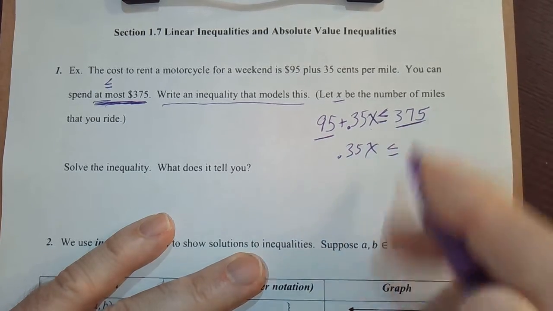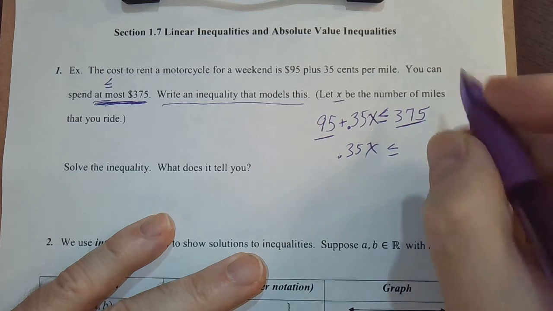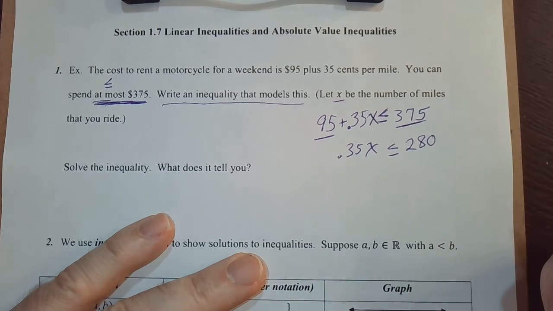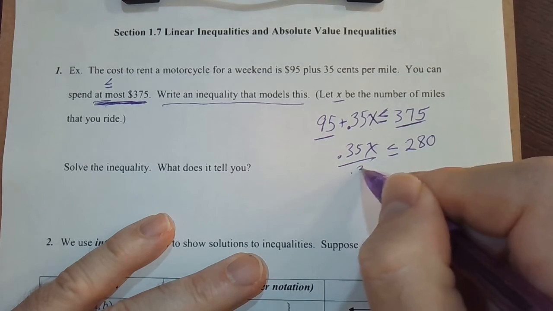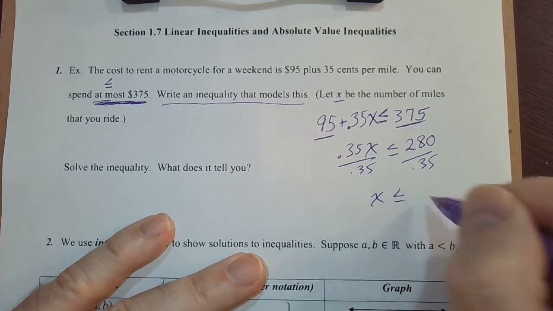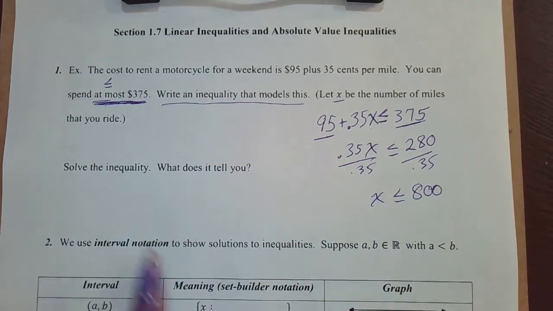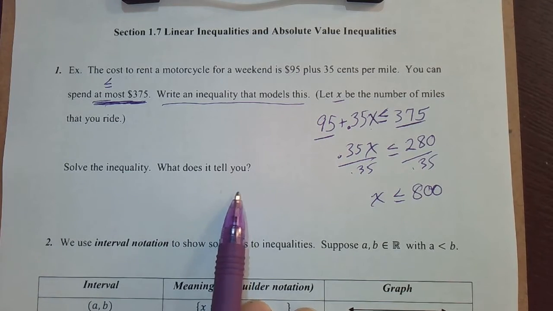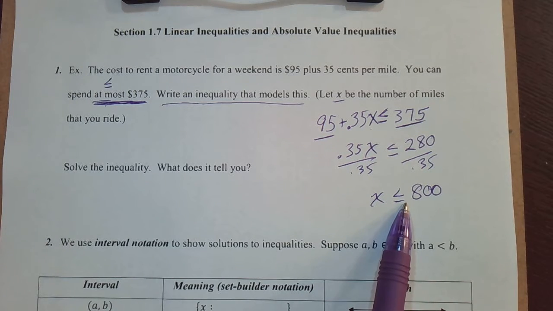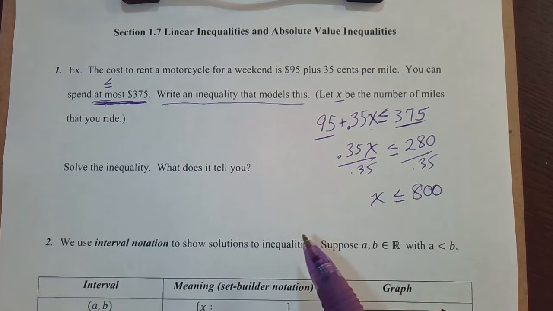0.35x is less than or equal to, I have to subtract 95 from both sides, and that I believe would give me 280. And then we divide both sides by 0.35, and we end up with, plug that in and you get 800. So what does this tell you? All it tells you is that the number of miles you can ride, x, has to be less than or equal to 800. So if you're riding this motorcycle away from the place that you rented it, you better not go farther than half of that because you have to get back as well.